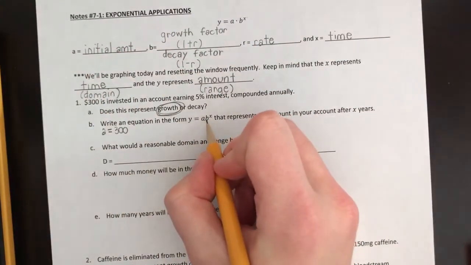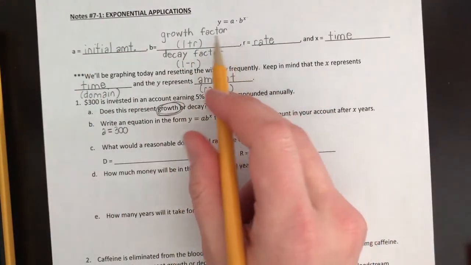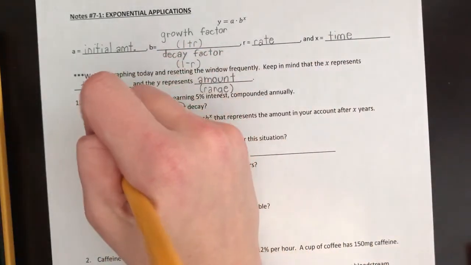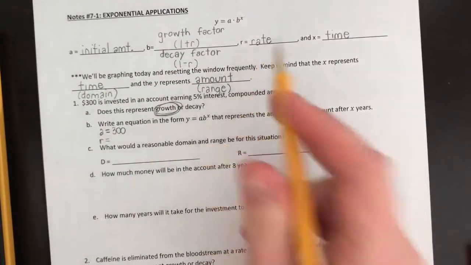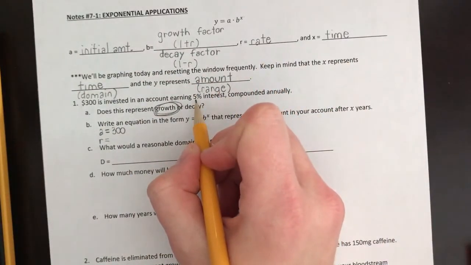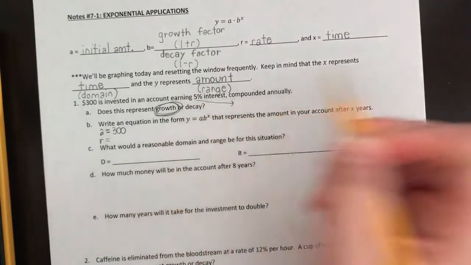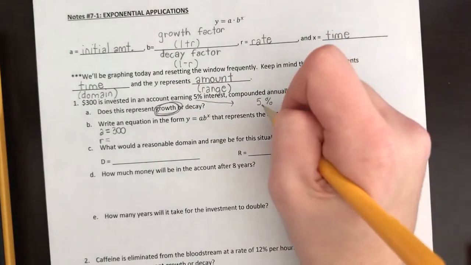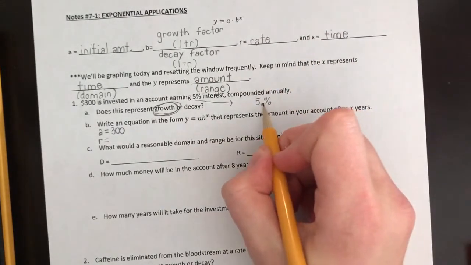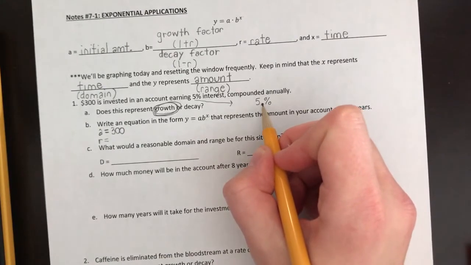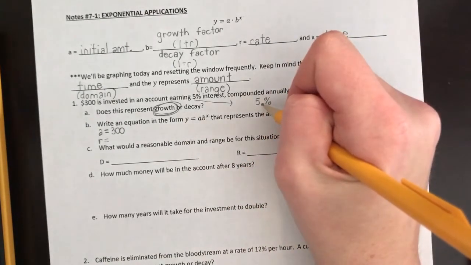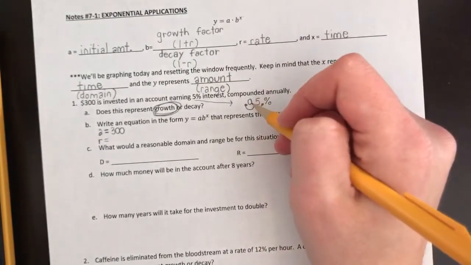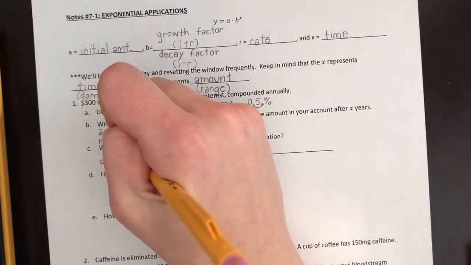We can't find b until we know what r is, right? Because b is either 1 plus r or 1 minus r. So what's r? R is the rate. The account earns 5% interest rate. So I want to take this over here so you can see it. 5%. Where's the decimal on 5? Well, the decimal is right here. When you're talking a percentage, to get a rate, you need to move the decimal over twice to the left. So if I take that decimal and move it 2 times, the rate would be 0.05. So the rate is 0.05.